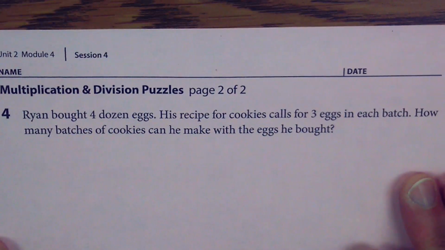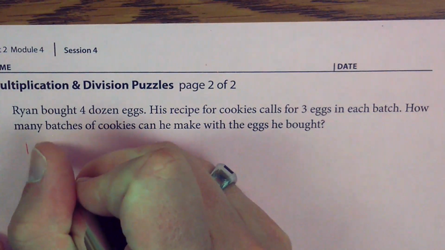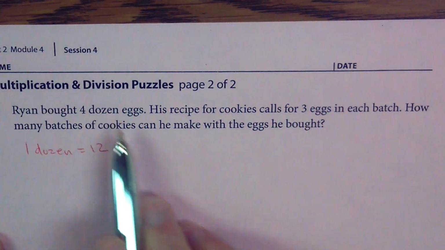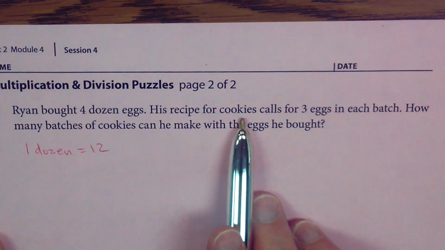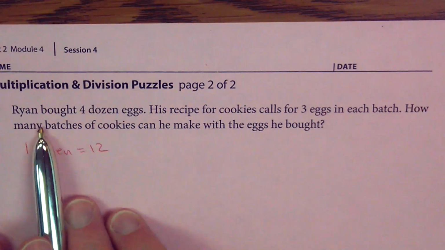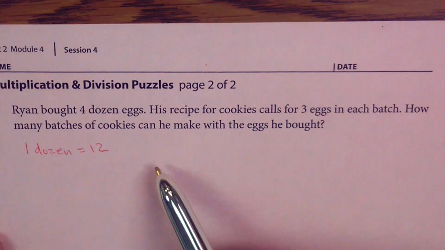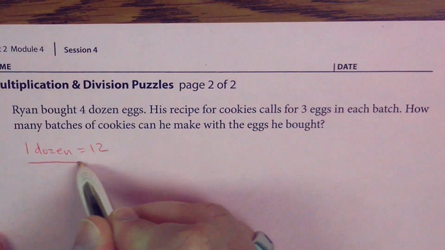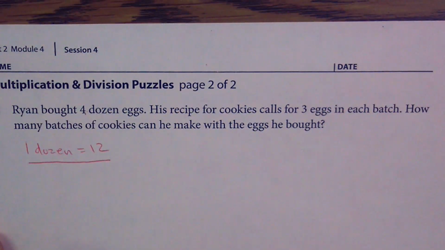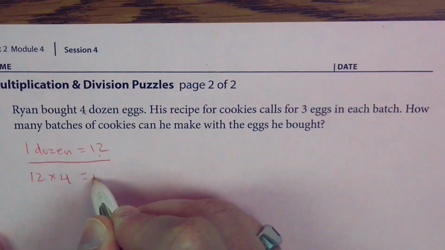Ryan bought 4 dozen eggs, and we know that 1 dozen, might as well write this down, is 12, right? So 4 dozen is quite a few. His recipe for cookies calls for 3 eggs in each batch. How many batches of cookies can he make with the eggs he bought? Now, we can figure out how many batches 1 dozen makes and then multiply it by 4, or I can figure out how many eggs are in 4 dozen eggs. So if 1 dozen is 12, I'm going to take 12 times 4 and get 48.